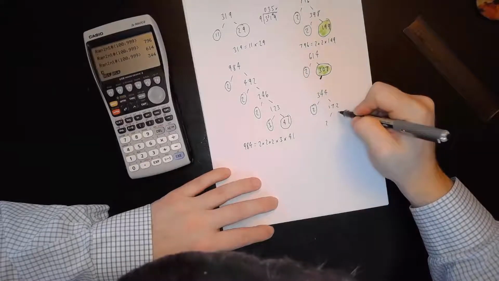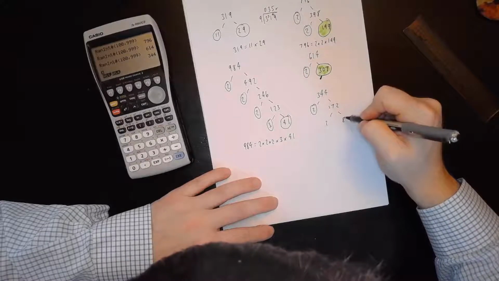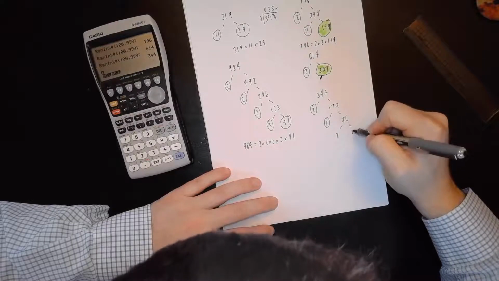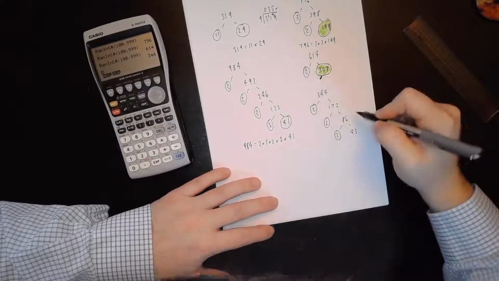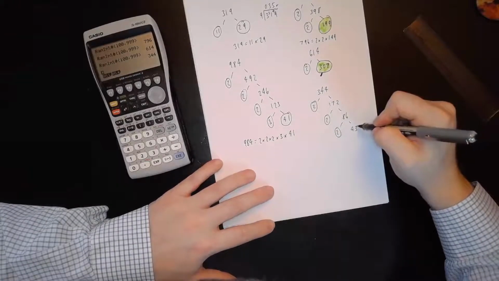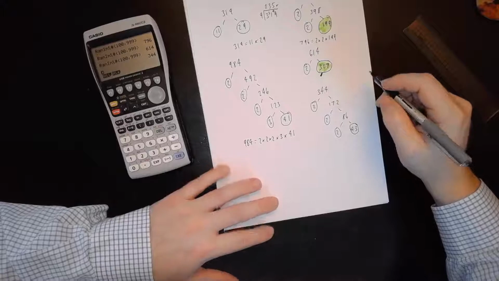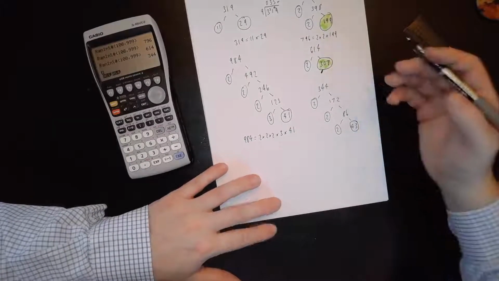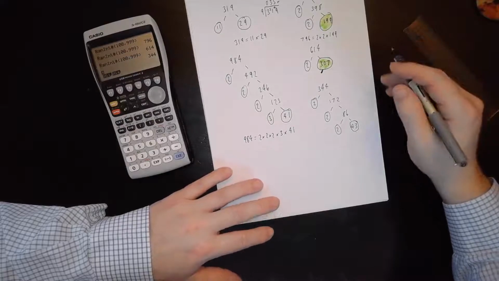2 times 86, 2 times 43, and 43 is prime. When we're discovering these primes, I'm discovering primes that are larger than 100.